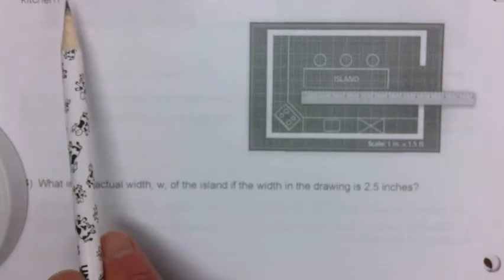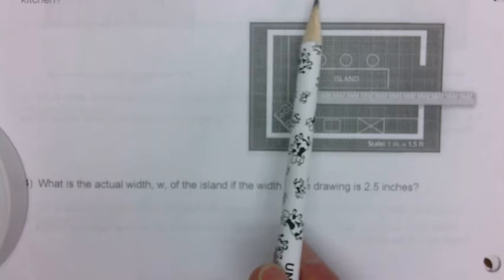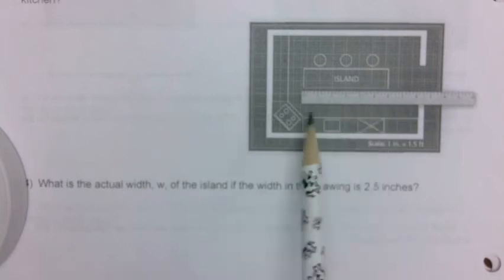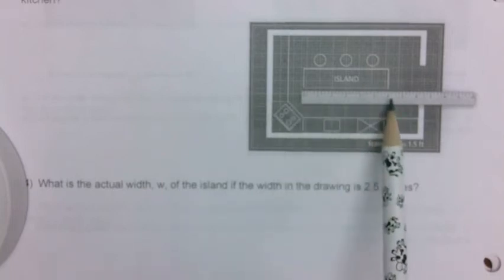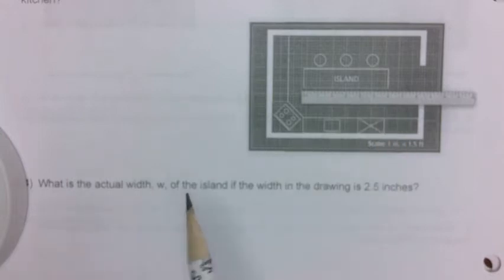In our next example, we have another blueprint here. This is a blueprint of a kitchen. And the question tells us that the island on the blueprint is 6 inches long. They want to know what is the actual length of the island in the kitchen. Okay, so we can see here's the kitchen island. It's measuring 6 inches long on the blueprint. We want to know what the actual length is going to be.